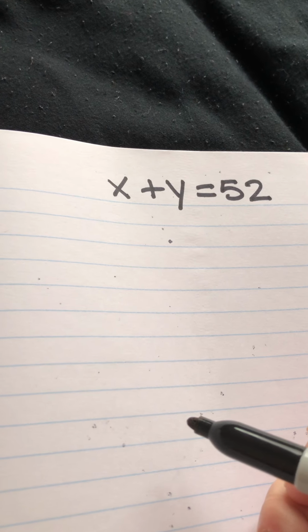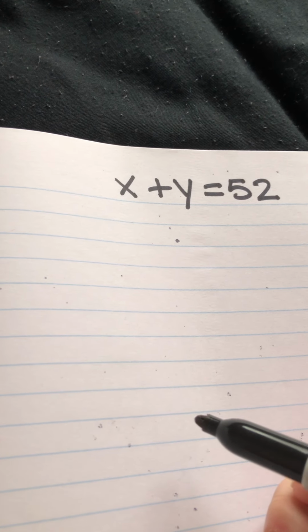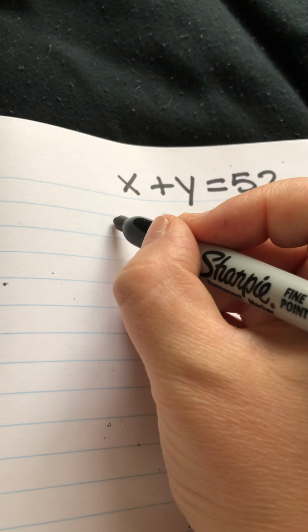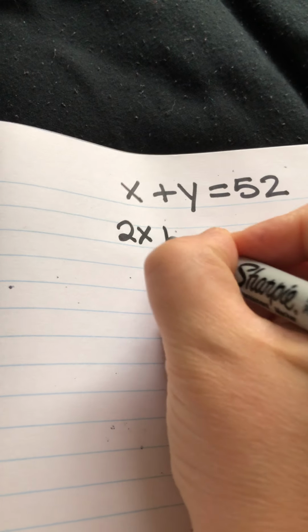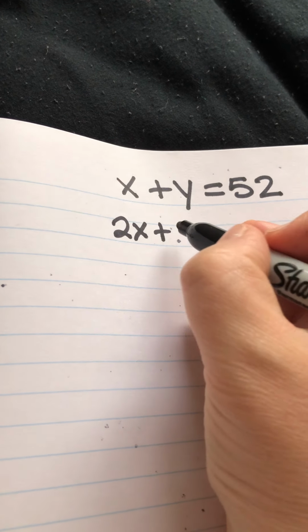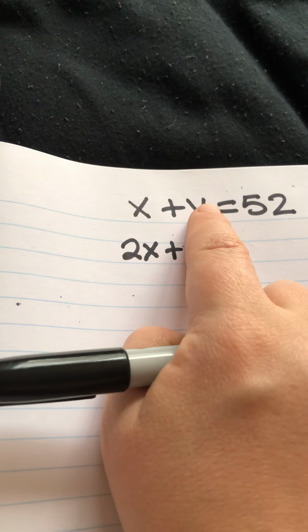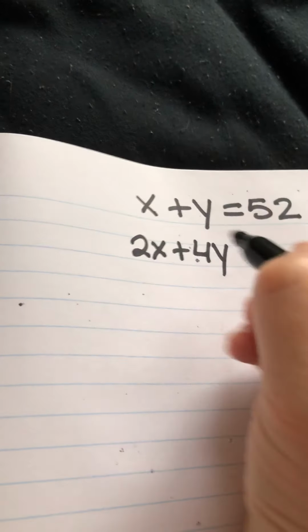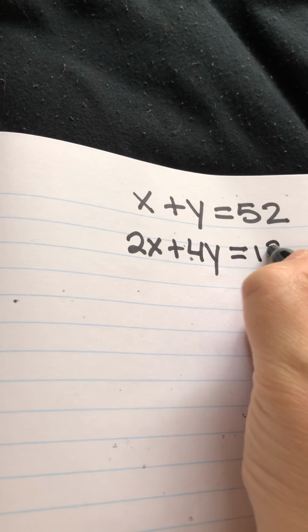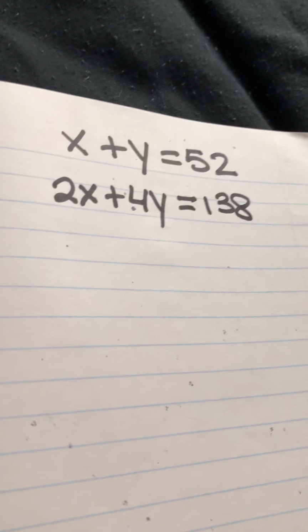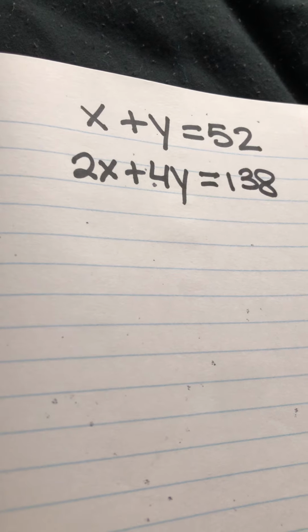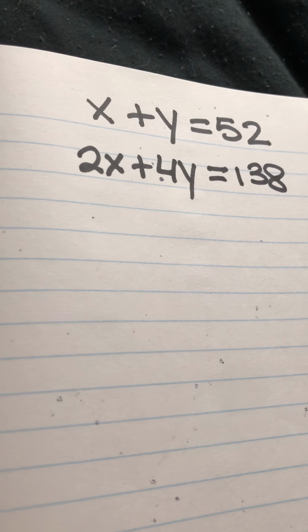Then they said that the total number of legs was 138. Well, birds have how many legs? 2. Very good. And cats have how many legs? 4. That's right. So if birds are X, they have 2 legs. If cats are Y, they have 4 legs. And all together, they said there were 138 legs. So that's going to be our system of equations that we're going to use to go ahead and solve this problem.